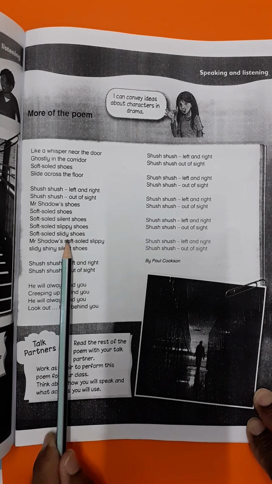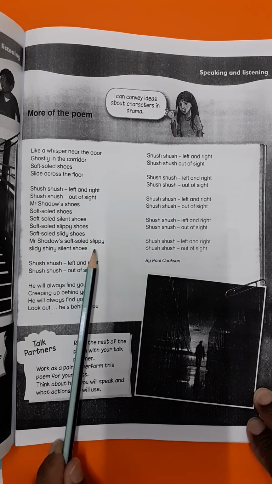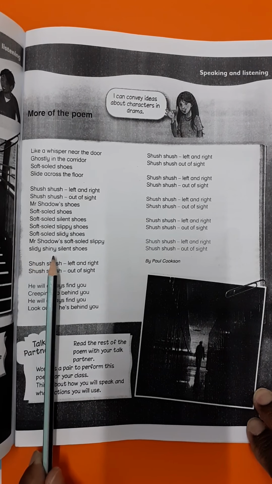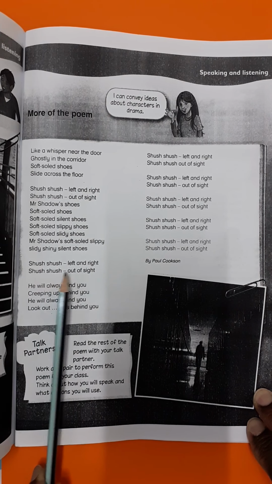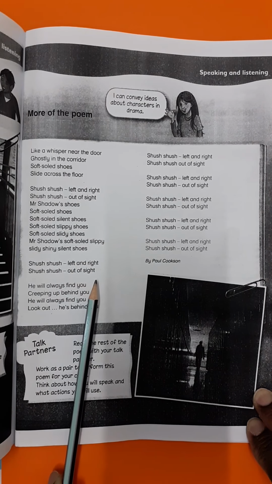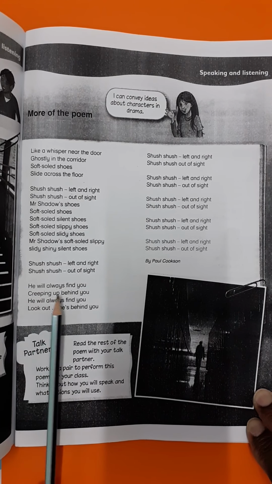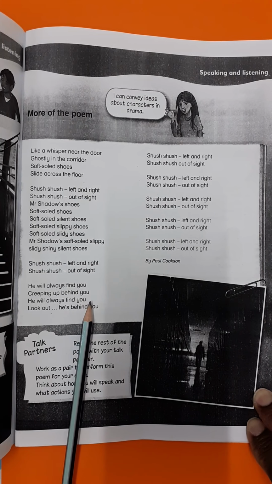Soft-soled, slidey shoes. Mr. Shadow's soft-soled, slippy, slidey, shiny, silent shoes. Shush, shush, left and right. Shush, shush, out of sight. He will always find you, creeping up behind you.